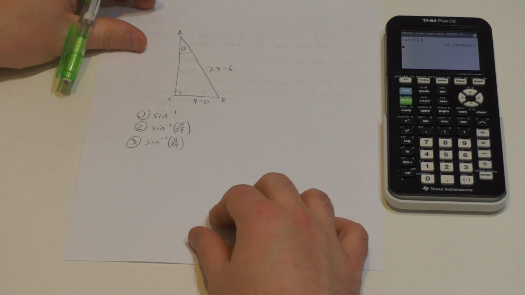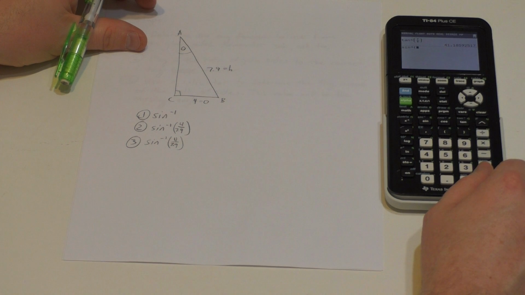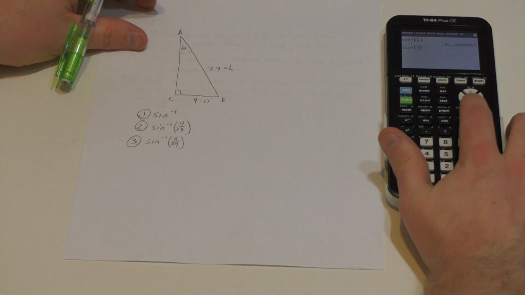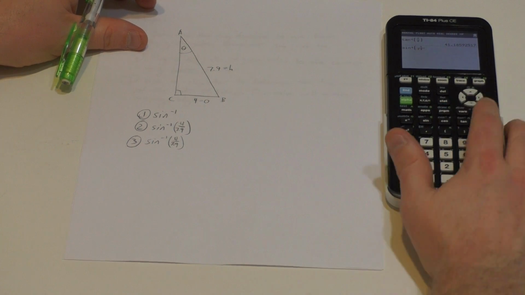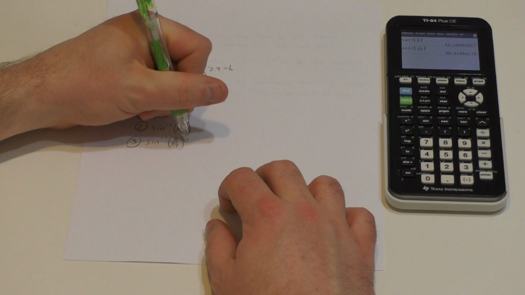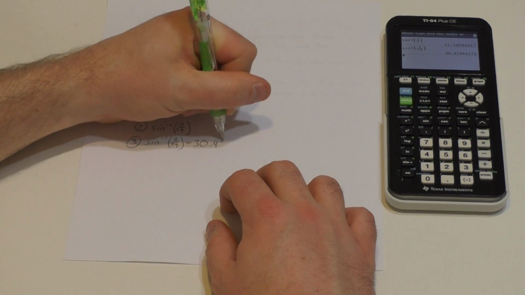Okay. Finally, the third step is I'm just going to put this trig ratio into my calculator, just like that. Okay, so again, I'm going to hit second sine inverse, alpha y equals enter for a fraction, 4 over 7.9. Press enter, and there's my answer. It's 30.4 degrees. Okay.